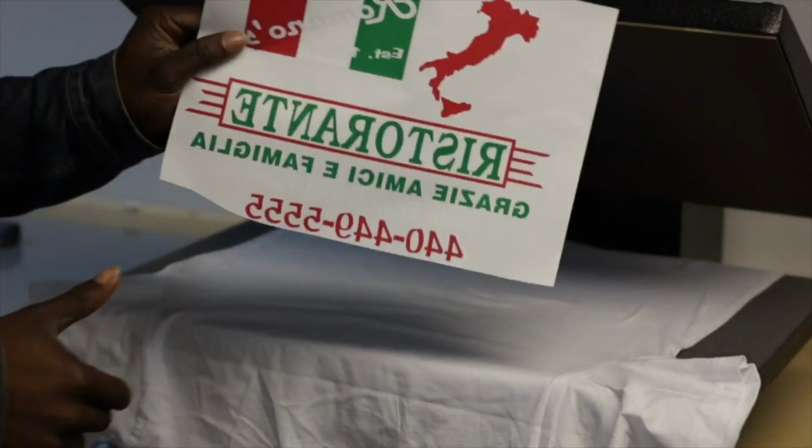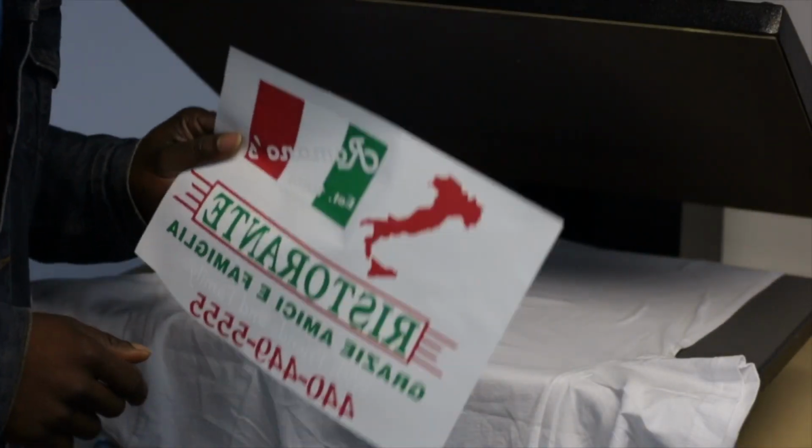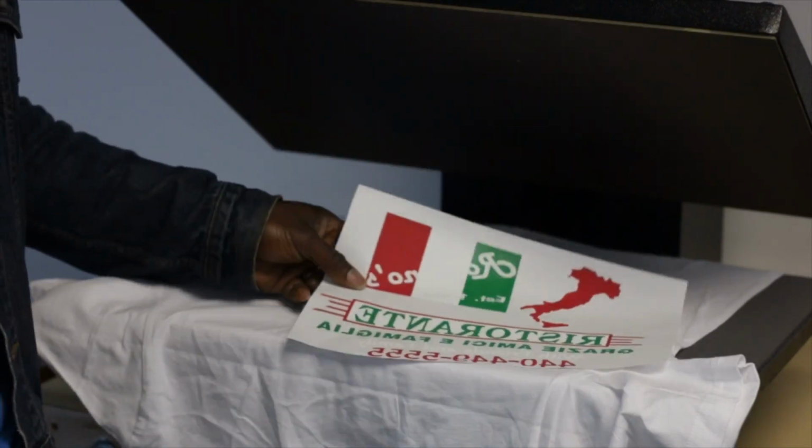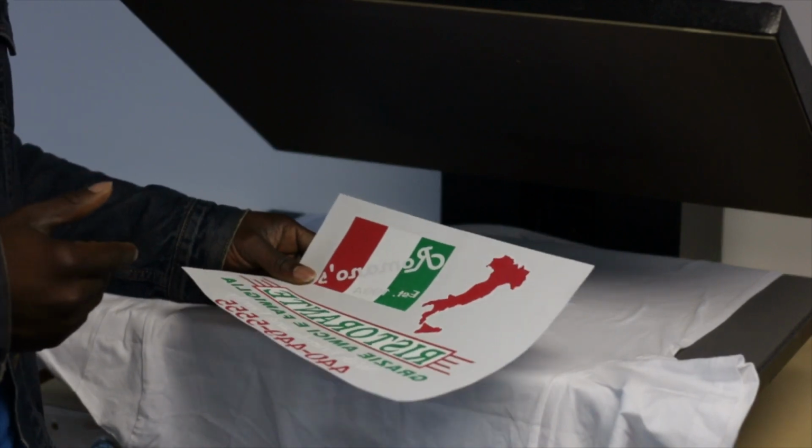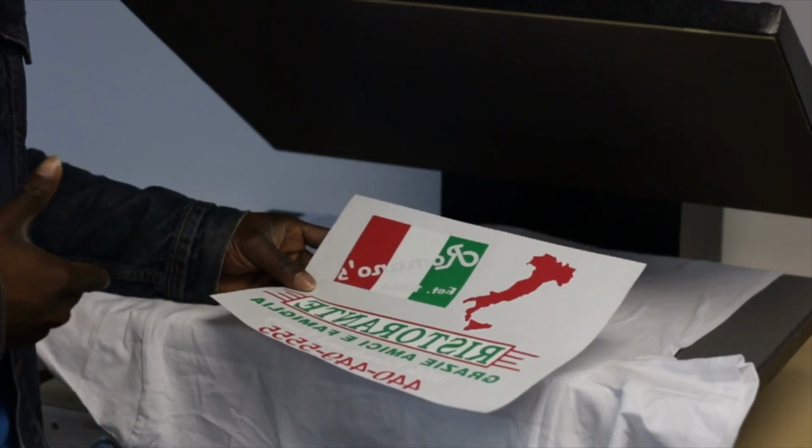Using our screen printed plastisol transfer, again based on the type of method or the company that you order your transfers from, they're gonna send you a time and temperature for the application.